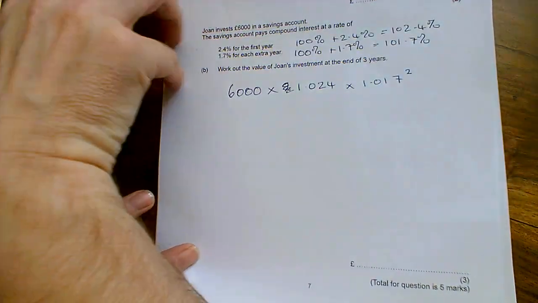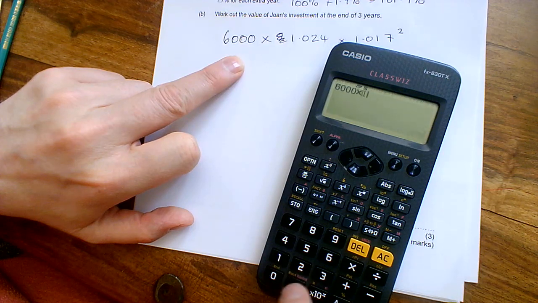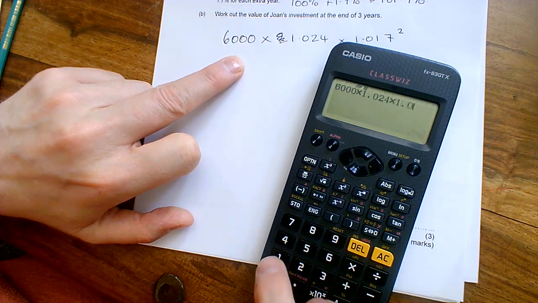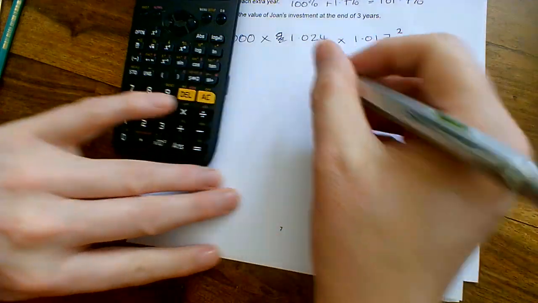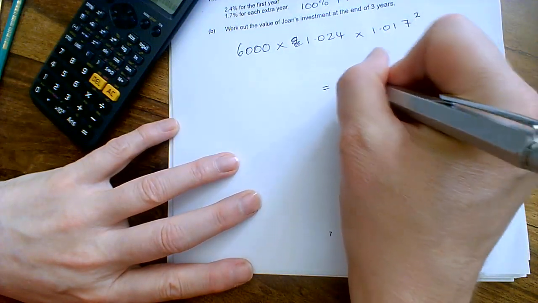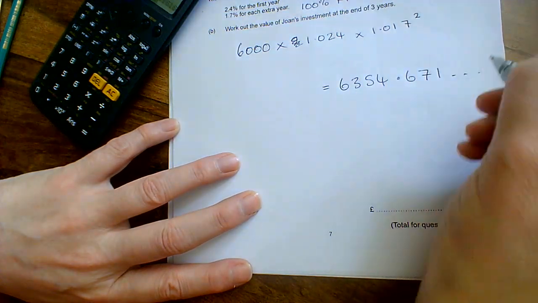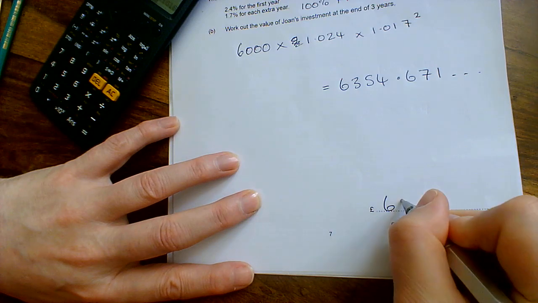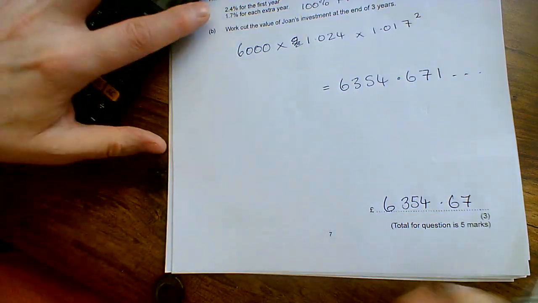And then it's just get your calculator and go for the question. So we've got 6,000 times 1.024 times 1.017 squared equals, and there's the amount. So work out the value of the investment, just important to write that. 6354.671 going off forever. So £6,354.67 is the value of the investment.